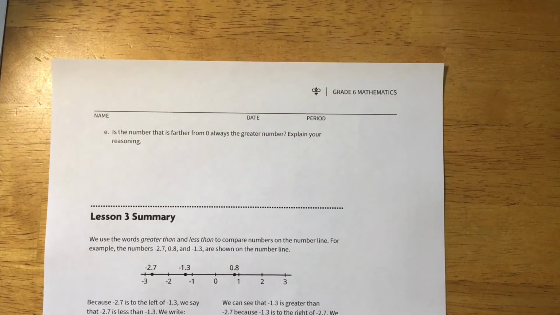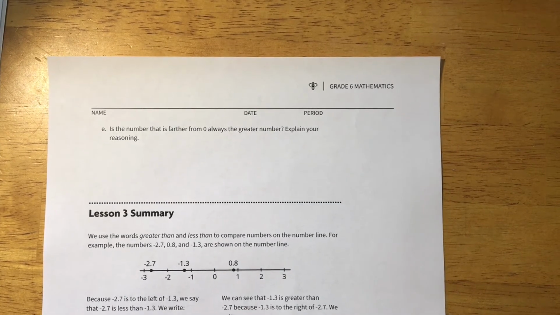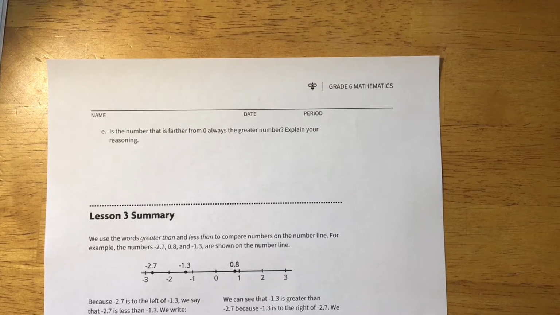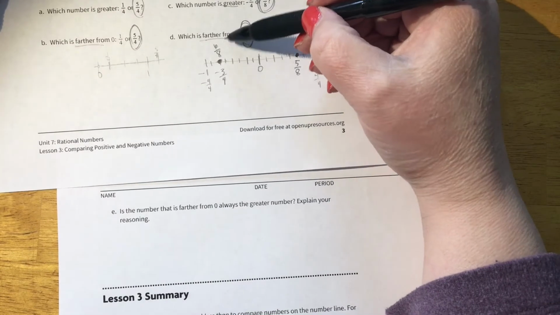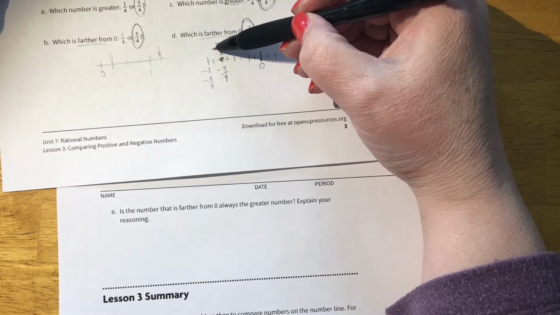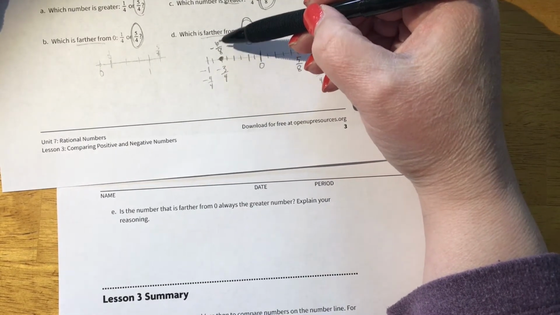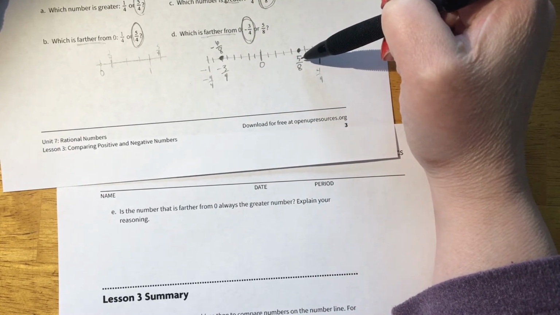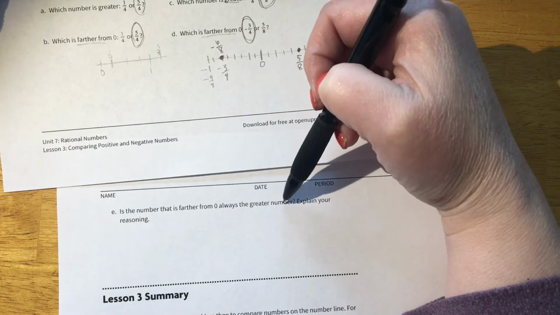Last one. Is the number that is farther from 0 always the greater number? Well, look at that. We just answered that unknowingly on this last problem. Our farther away from 0 was this -6 eighths. But 5 eighths is greater, right? So is the number that's farther away always greater?